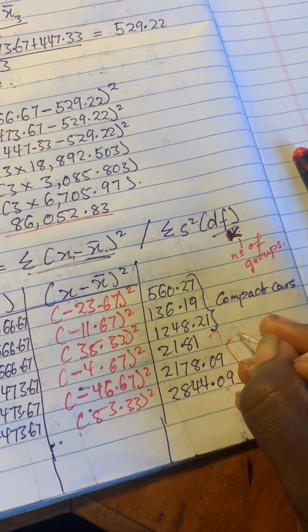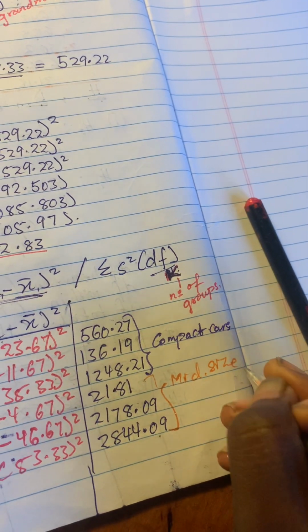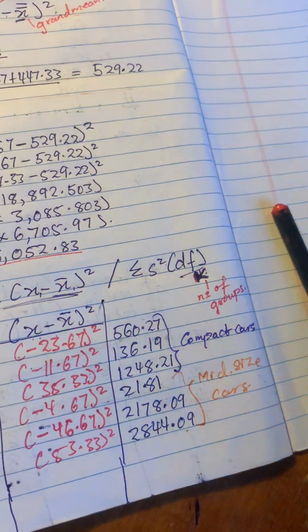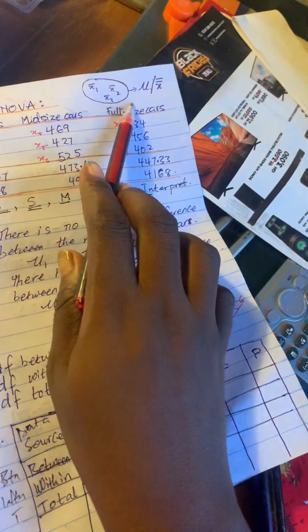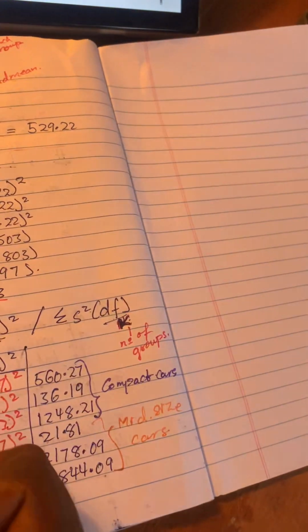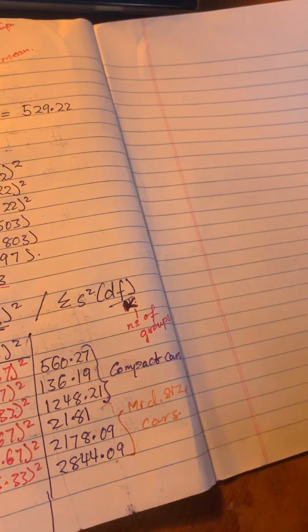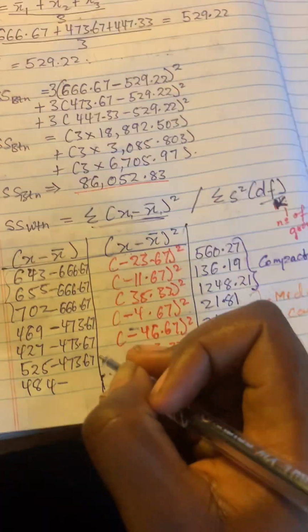Then we have the one for the second group, which is mid-size cars, the sum of squares within for the second group. Then we are now going to look at the third group, which is full-size cars. So we are going to do the computation for that one too.